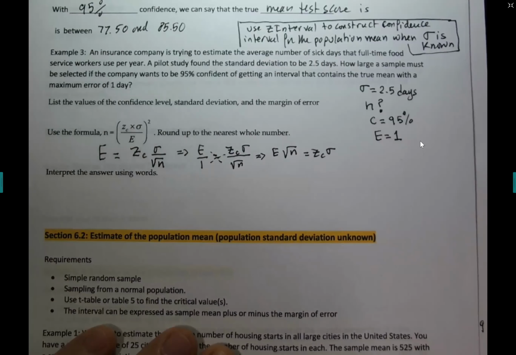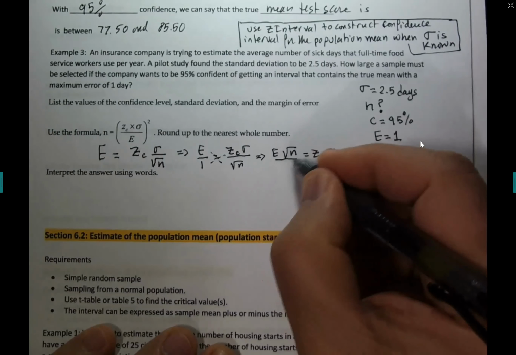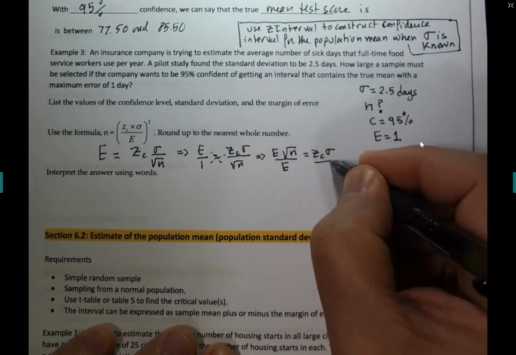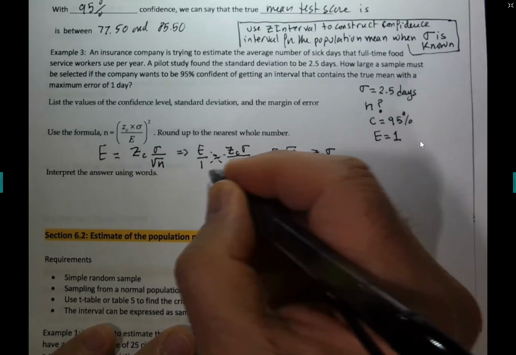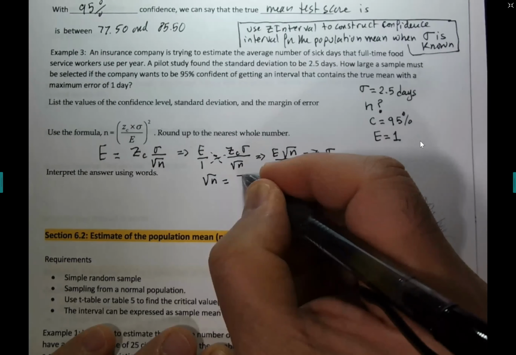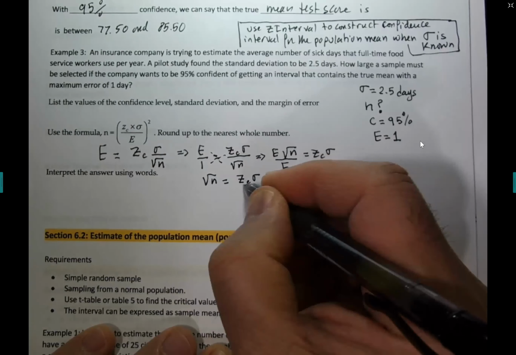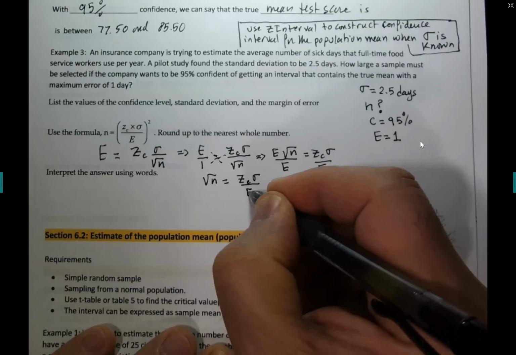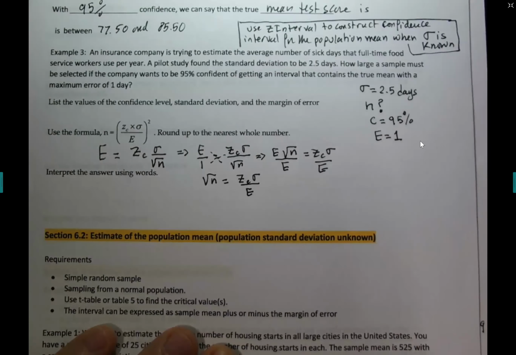And to solve for n, I'm going to divide both sides by E. So you get square root of n equals ZC sigma over E. Now I want the student to tell me, what do I do to solve for n? I have a square root of n, but I want n.